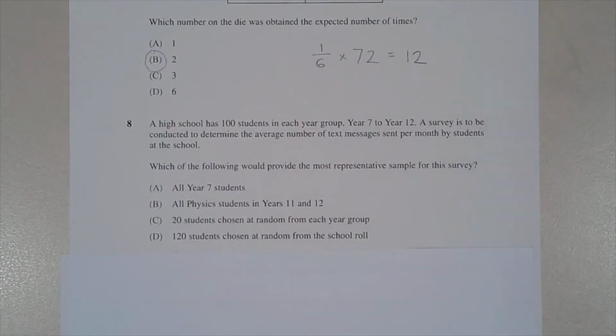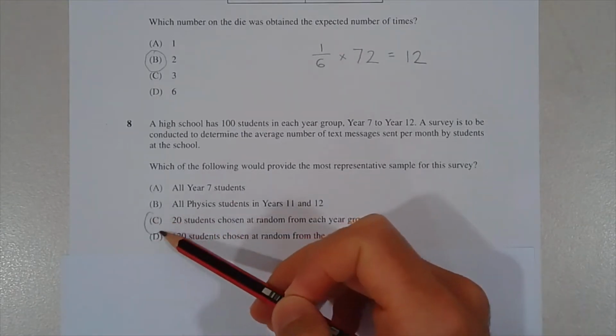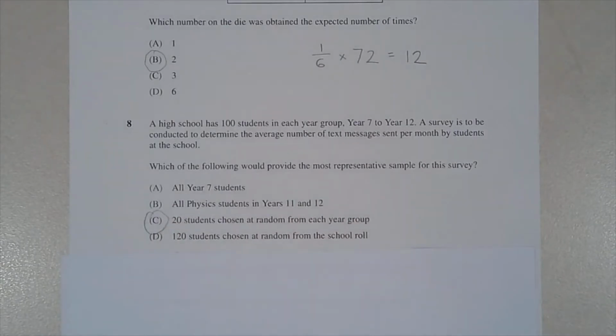So if we choose 10 students from year 7, we need to choose 10 students from year 8, 10 students from year 9, and so on. So the sample size from each group needs to be identical as well. So options A and B are clearly out. Option D is out in fact, because this doesn't ensure that the sample chosen from each year group is going to be identical. So that leaves us option C, 20 students chosen at random from each year group as the most representative sample. So the answer is C.